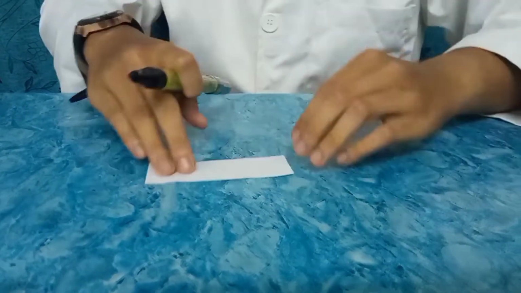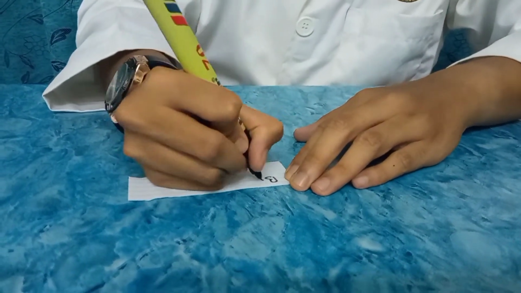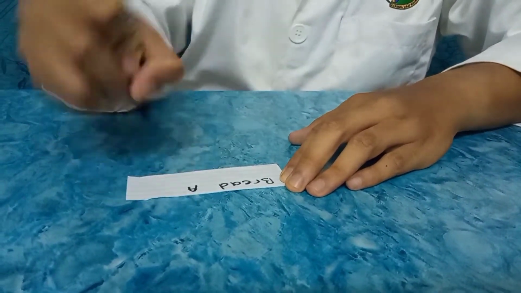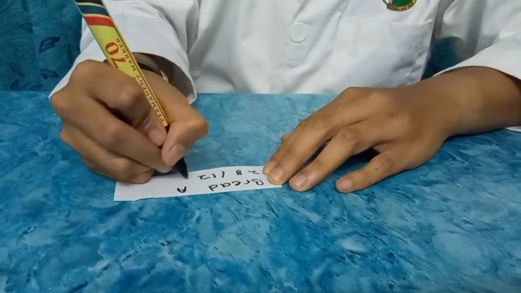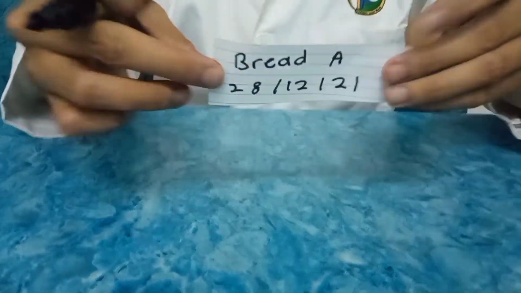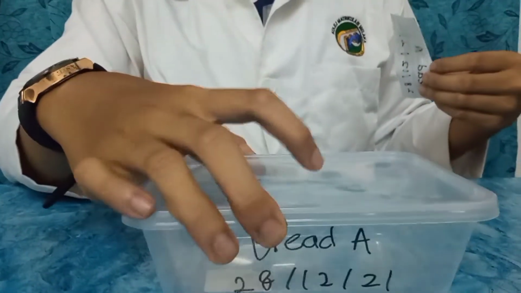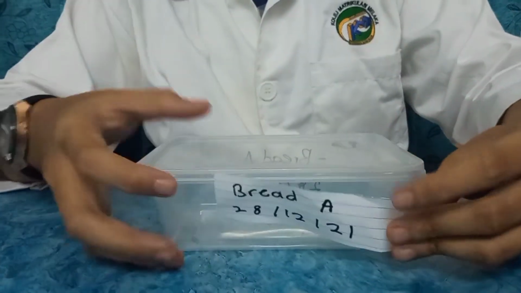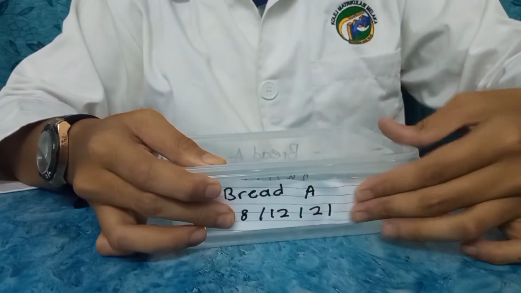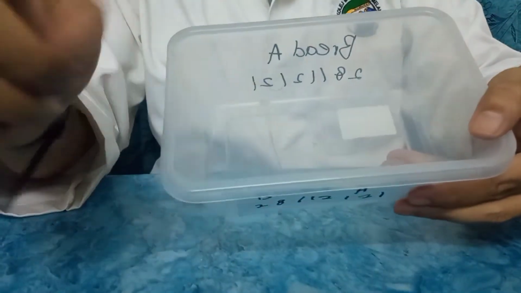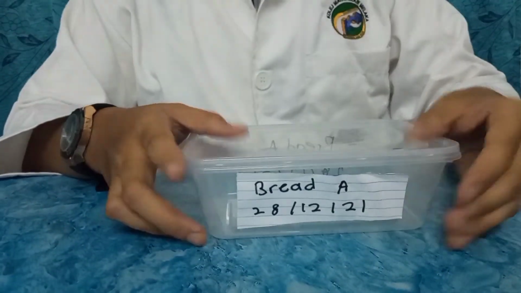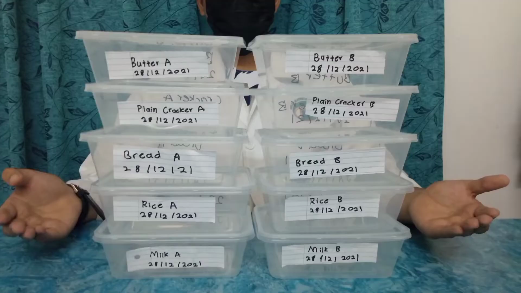We can also label our containers by writing on scrap papers and pasting them on the side of the containers. Same as the previous one, our label should include the date of when we start our experiment, the name of the sample, and the type of system. Make sure to not put our label on top of the lid of our containers, as it will be difficult for us to observe our sample. Repeat this for the other containers.